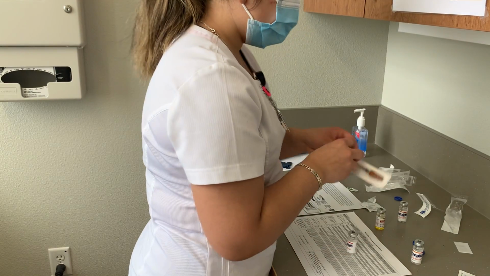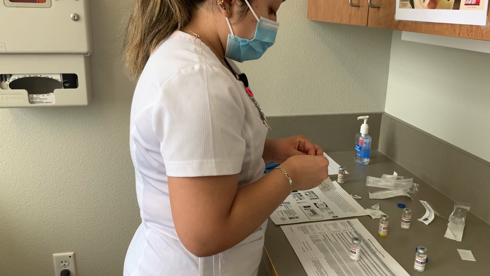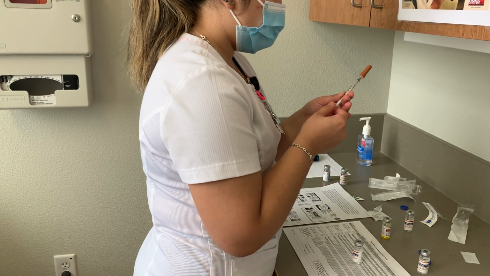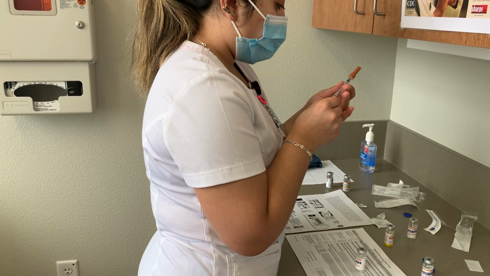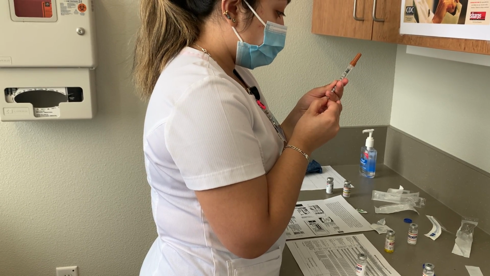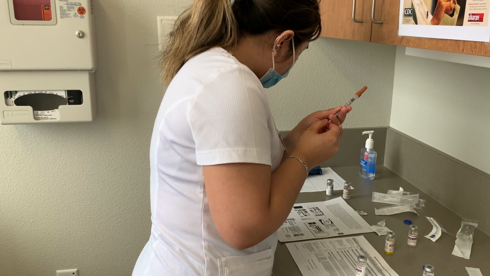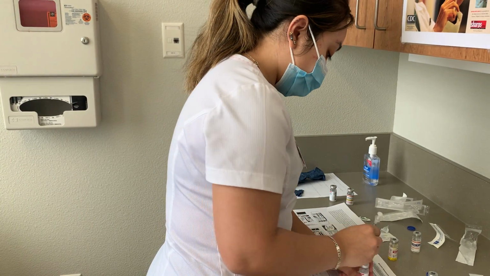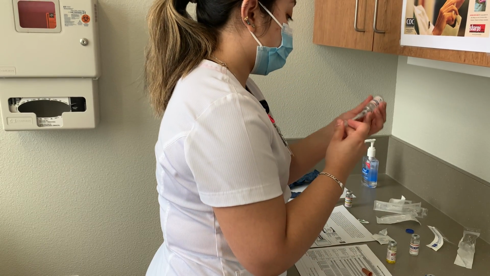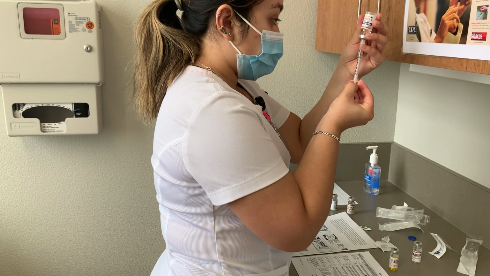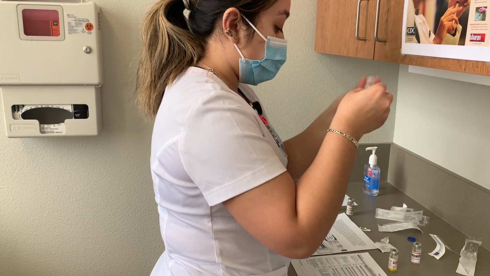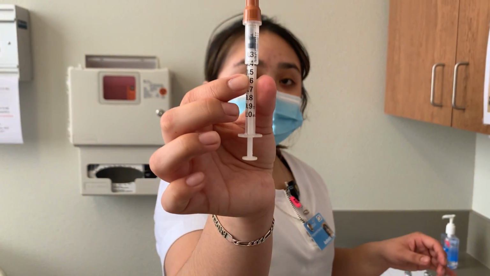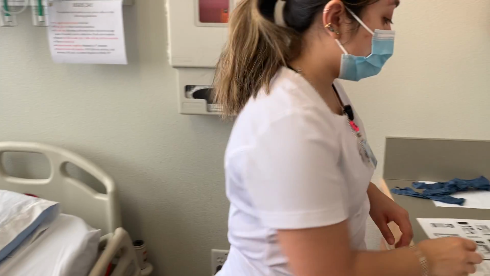And then using my TB syringe, there's my medication with the 0.1 for my TB test for my patient.